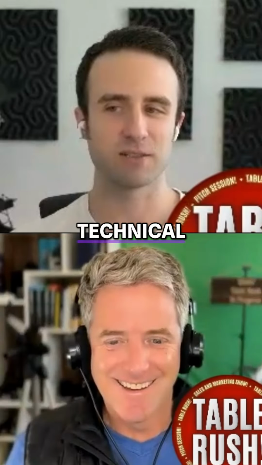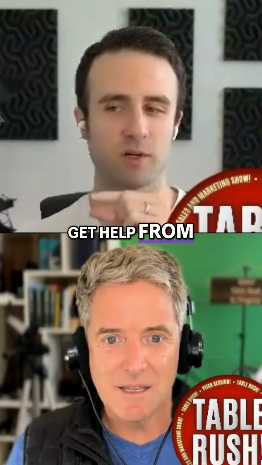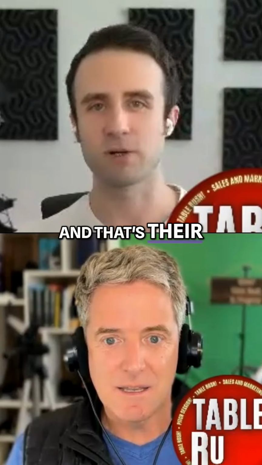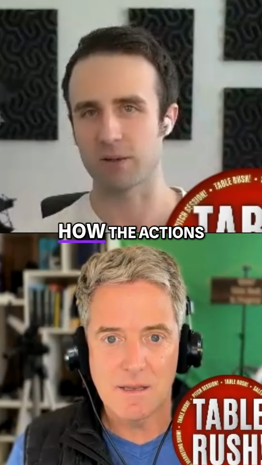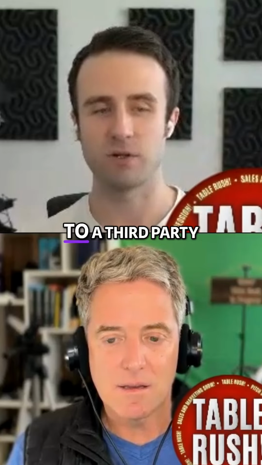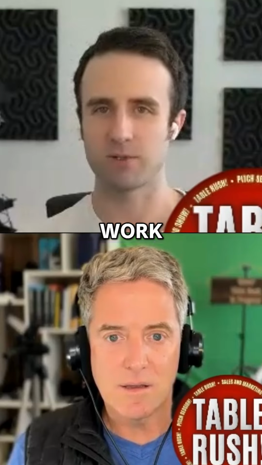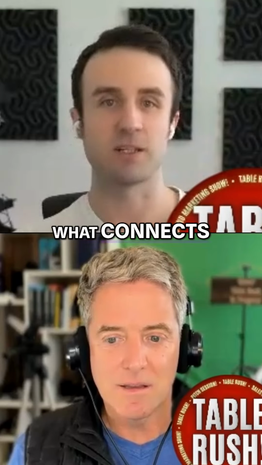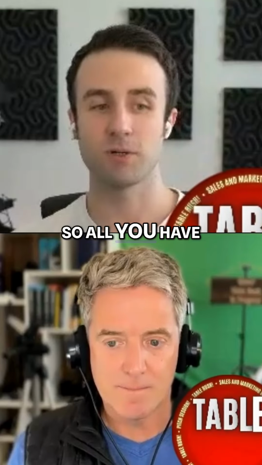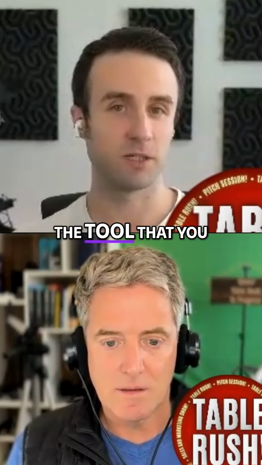And again, it seems technical, but OpenAI put this button there that says get help from Actions GPT. And that's their own GPT that they made that understands how the Actions thing works. Basically, Actions is to connect to a third-party API. You don't have to know how APIs work or anything like that, but basically it's what connects one app to another. So all you have to do from a user's perspective is find the tool that you want to use.